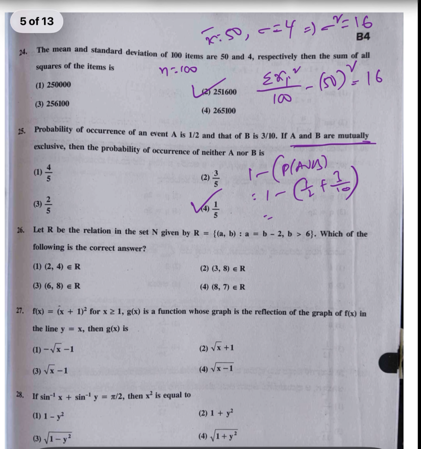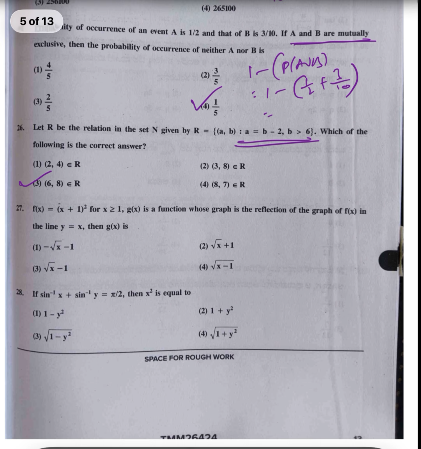Next is a very easy question, b greater than 6, so if you substitute 8, a will get 6, so from 6 1 3, boards level question.